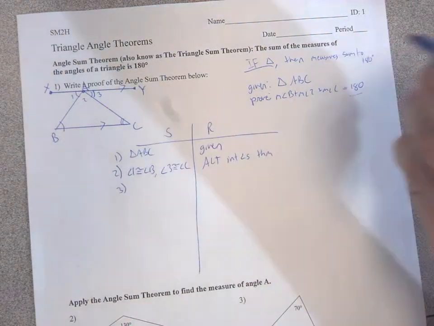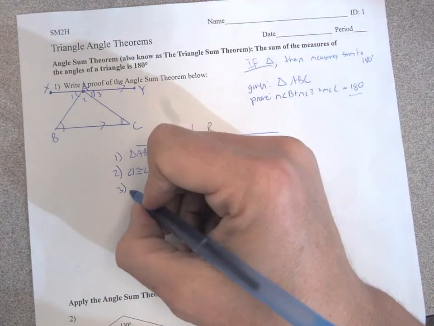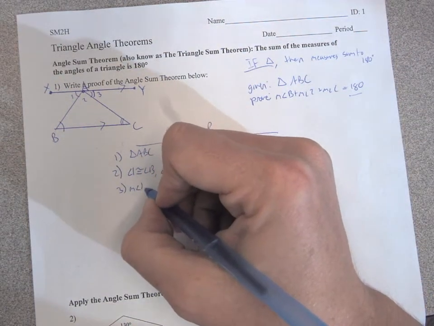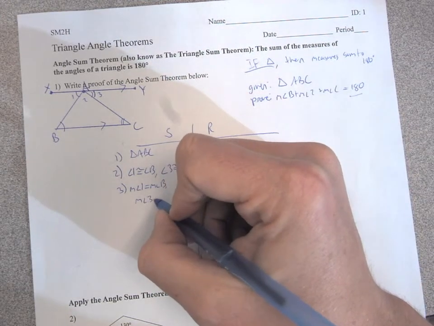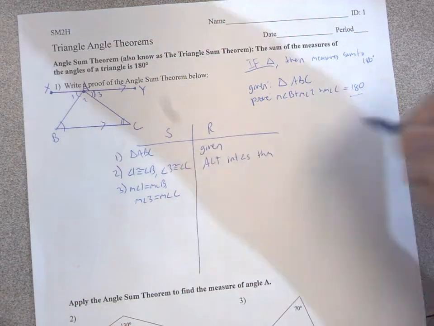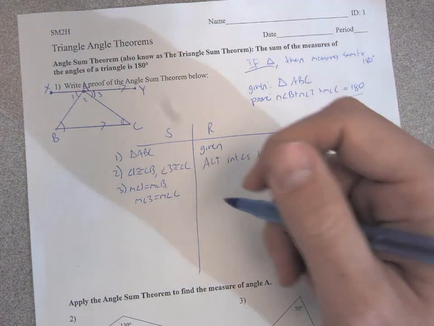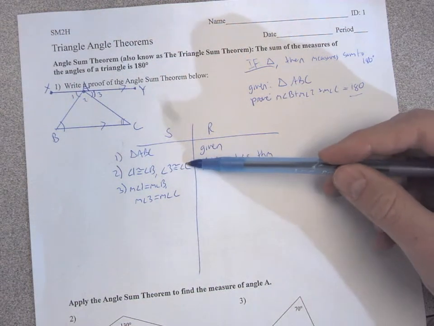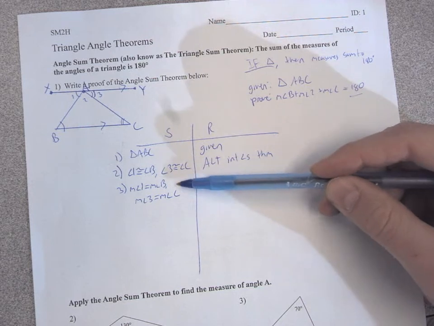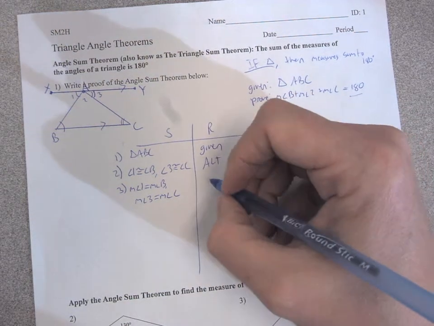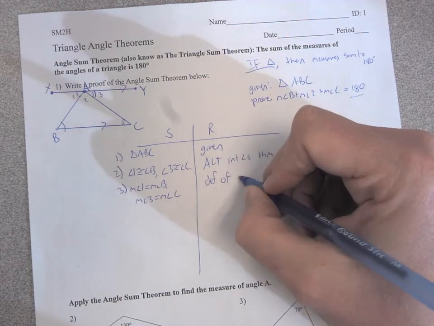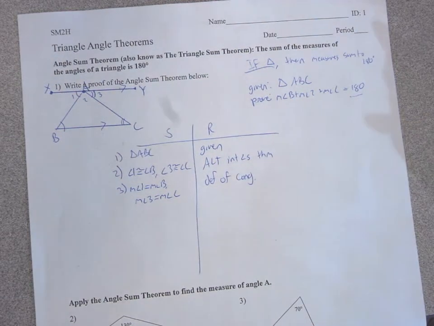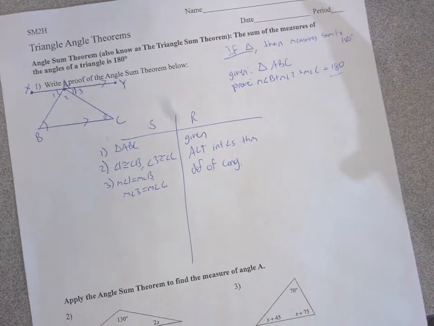Okay, now let's use that fact. We'll just keep going with that fact as far as we can. Measure of angle 1 equals the measure of angle B, and the measure of angle 3 equals the measure of angle C. All right, that's just the definition of congruence. So now we're going from a congruent statement to an equation, which means we can do some substitutions if we need to. So that is the definition of congruent angles. I'll say def of cong for short.